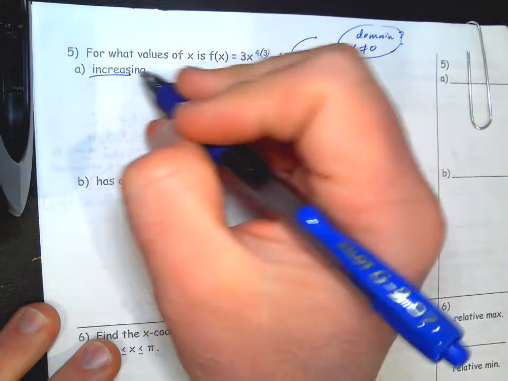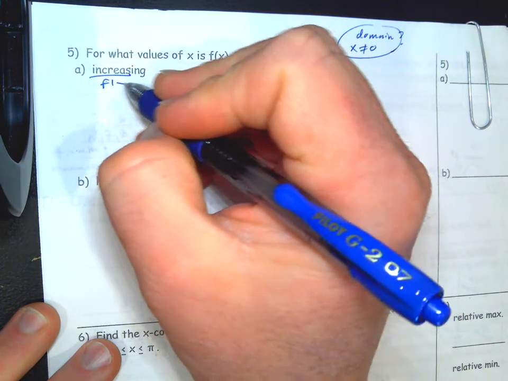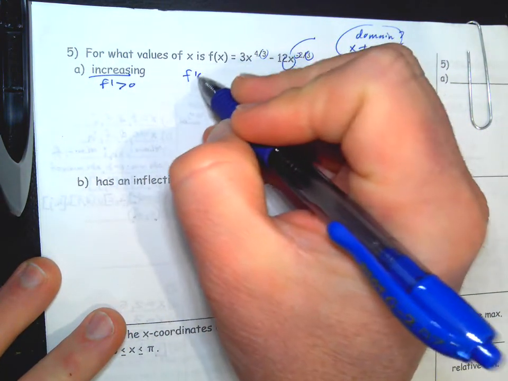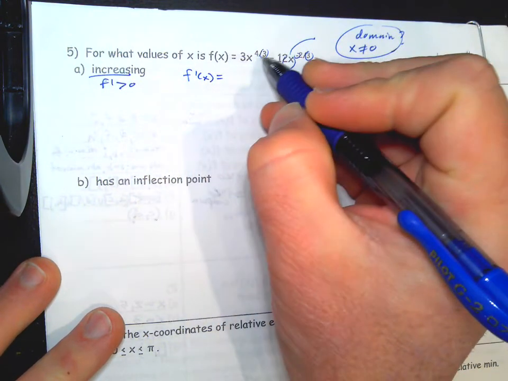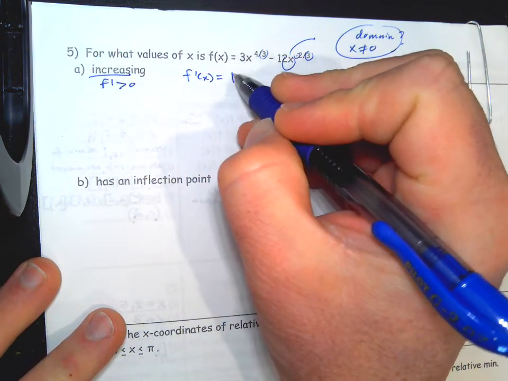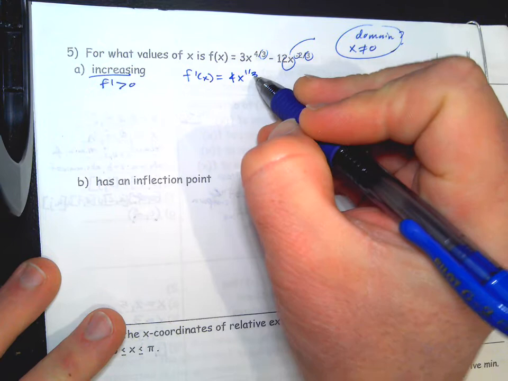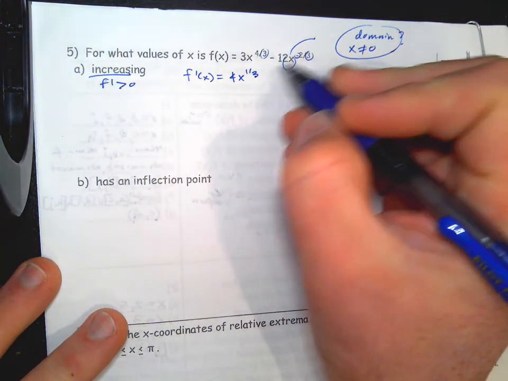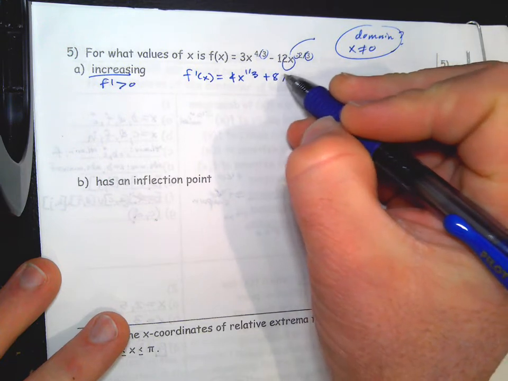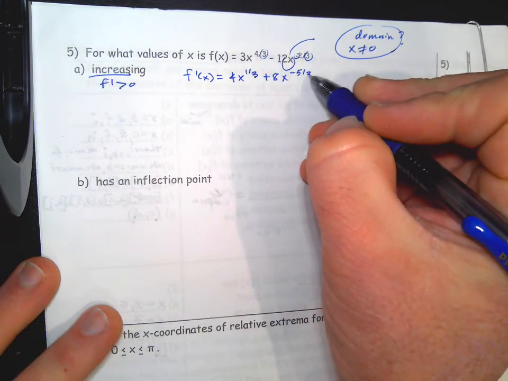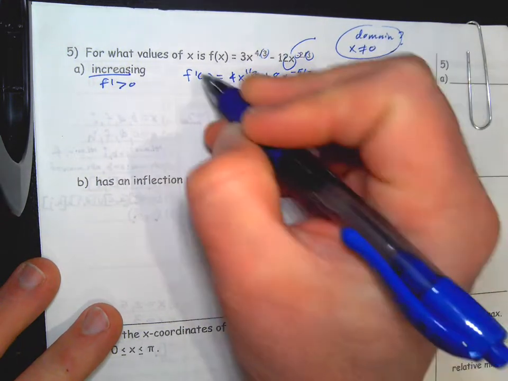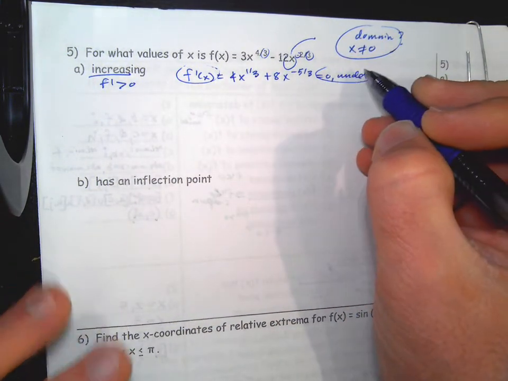Now, increasing is where f prime is positive. So we need to find f prime. You multiply 4/3 in front, so you get 4x to the 1/3. Multiply negative 2/3 in front. 3 goes in that 4 times, that's going to be 8. Positive 8x to the negative 5/3. And then we're going to set this equal to 0 undefined. We should write equal 0 undefined.